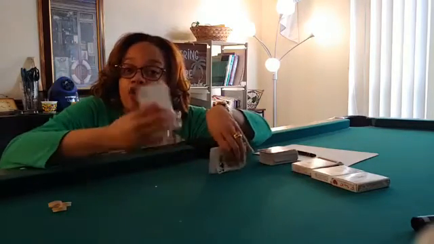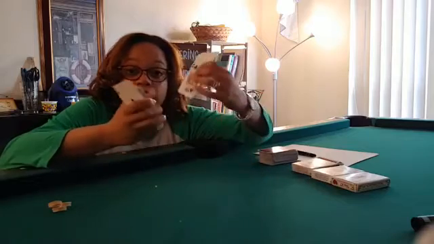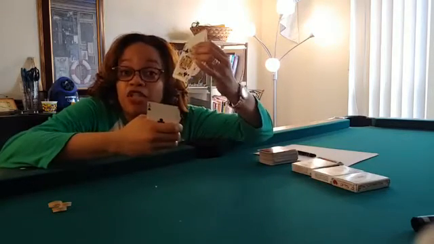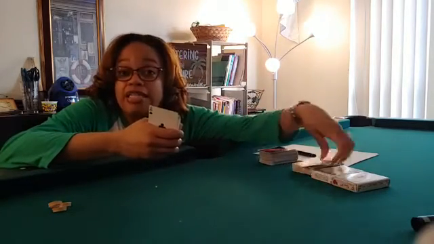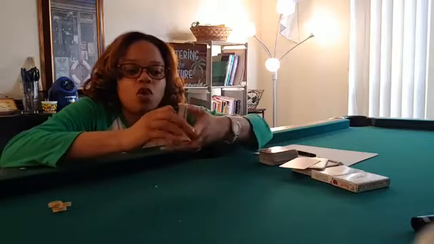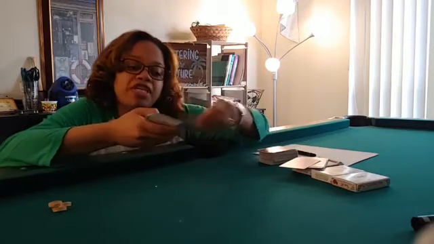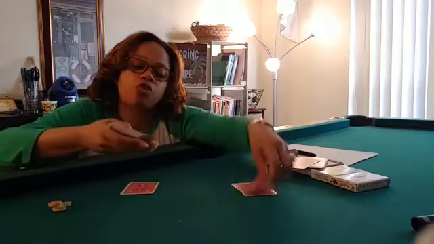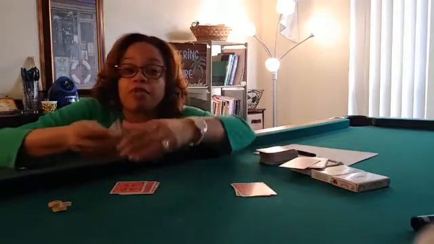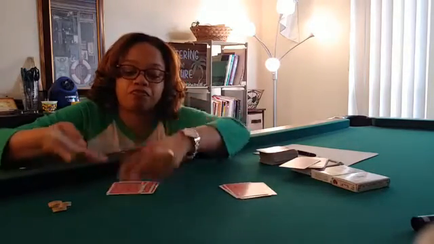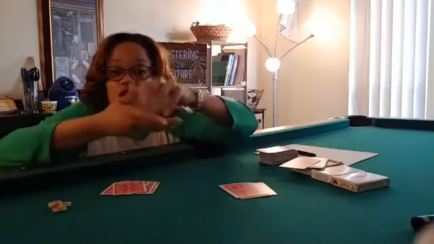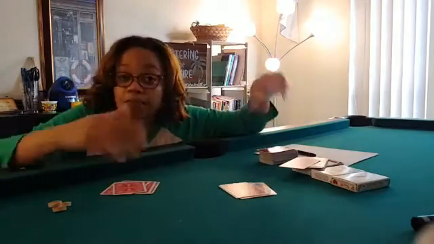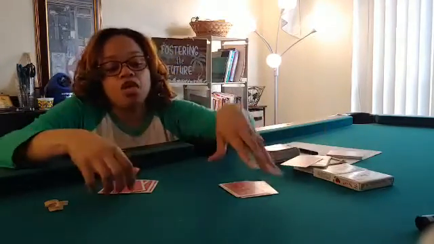For this activity, I'm going to be using just a regular plain deck of cards, but I've taken out the face cards and I've left the aces inside. I've already shuffled the cards, and what you would do is divide the cards between the number of children who will be playing the game. Divide out all the cards, but for the sake of time, I'm just going to divide that many.